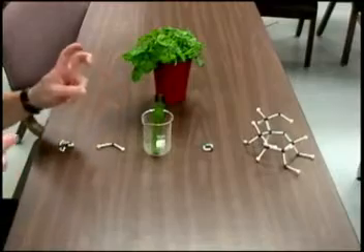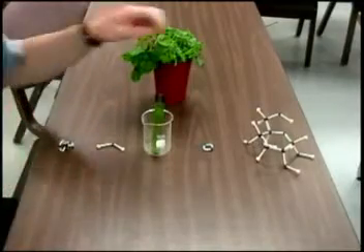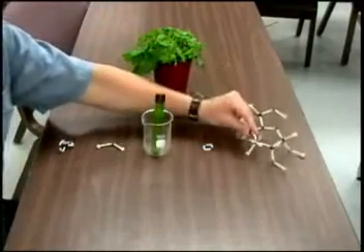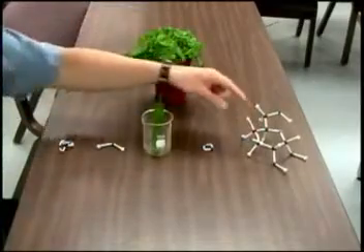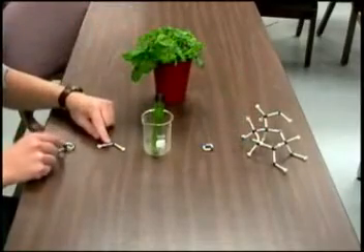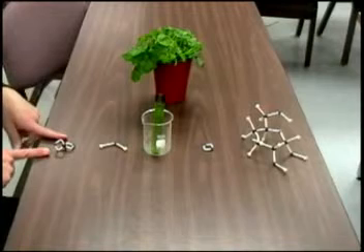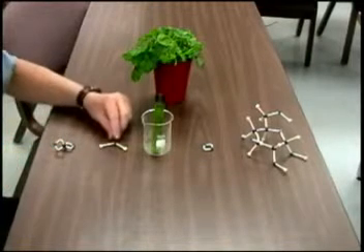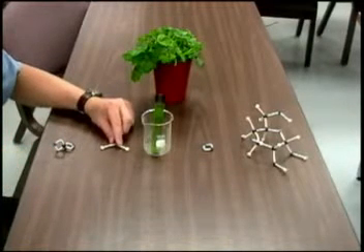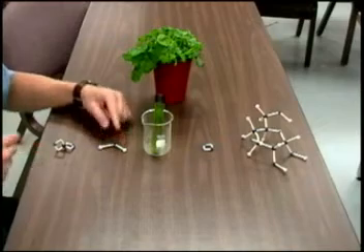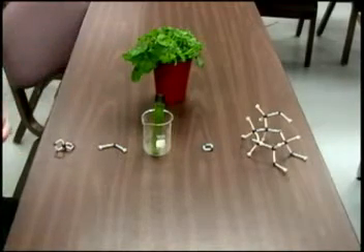Plants can convert solar energy into chemical energy in the form of glucose. They build glucose from simple starting materials in their environment. Carbon dioxide enters the plant through stomata. Water enters the plant through the roots. Both are delivered to the leaf cells.